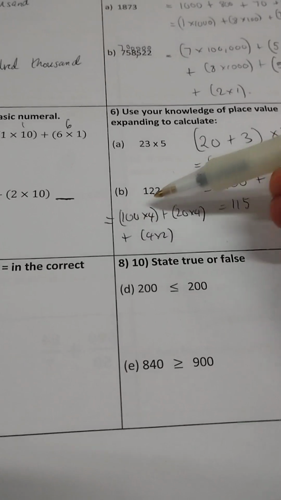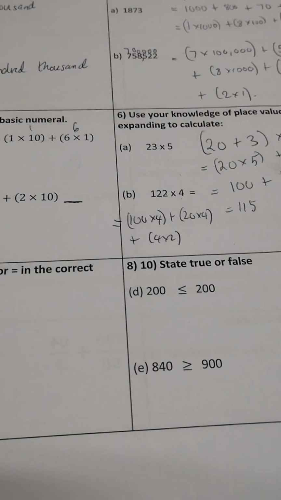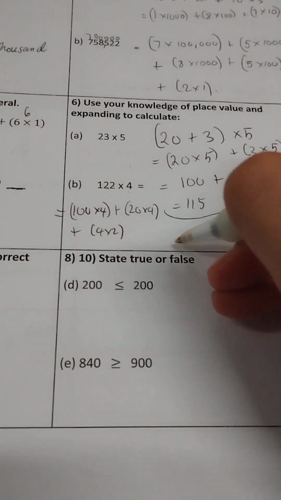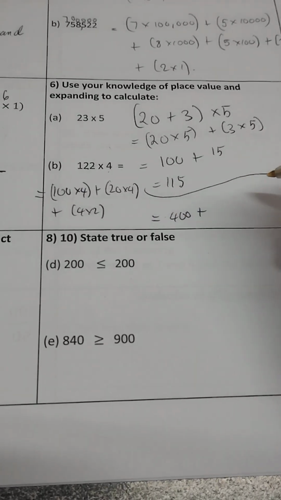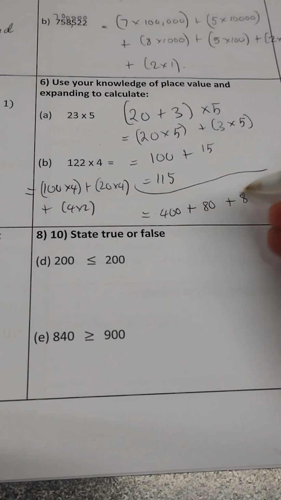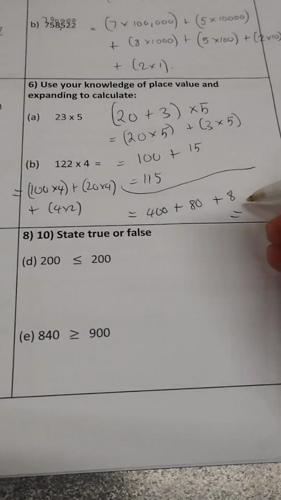That 1 is 100. That second 2 there is 20. That 2 there is 2 ones. So let's add that up. 100 times 4 is 400, plus 20 times 4 is 80, plus 4 2s are 8. Now add that all up and we get our answer. So I can see it's going to be 488.